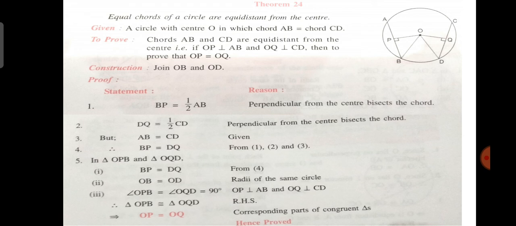Since the perpendicular from the center bisects the chords, BP is half of AB and DQ is half of CD, from the previous theorem.